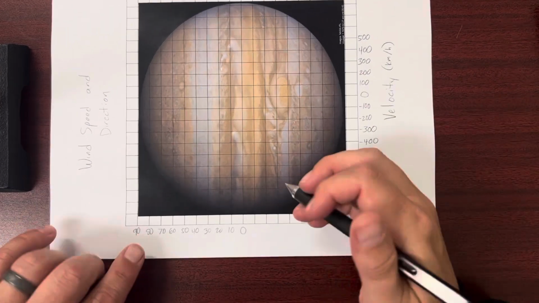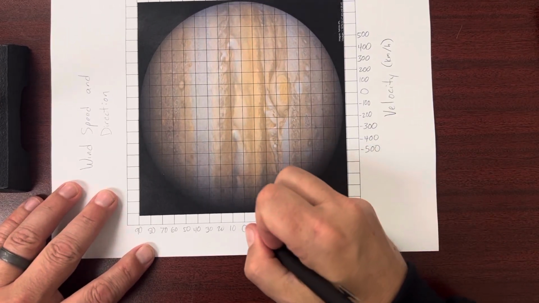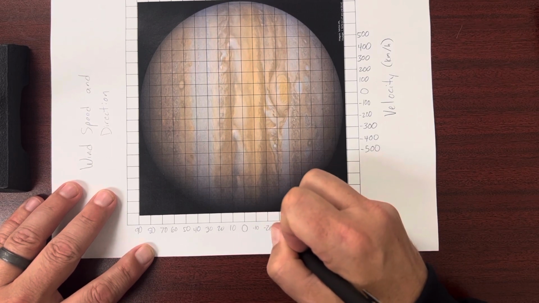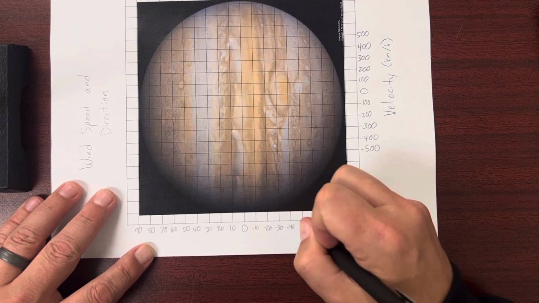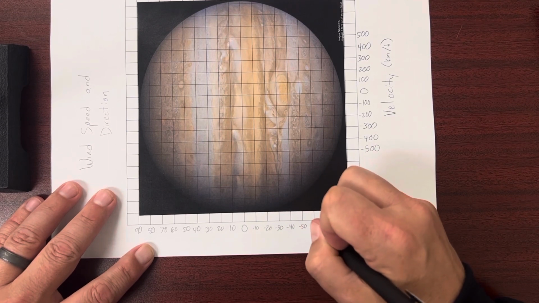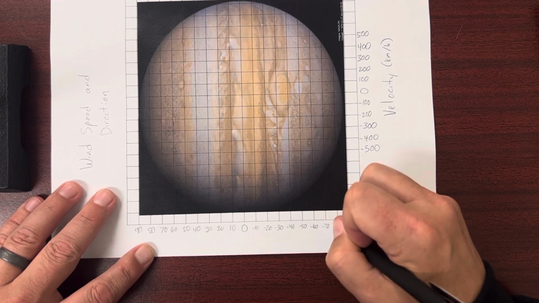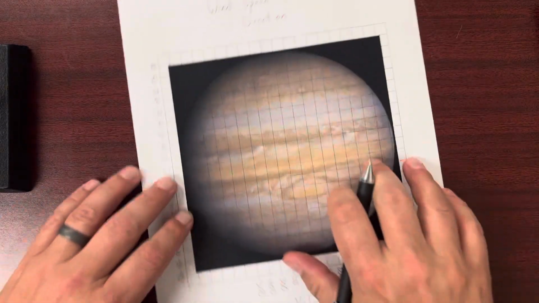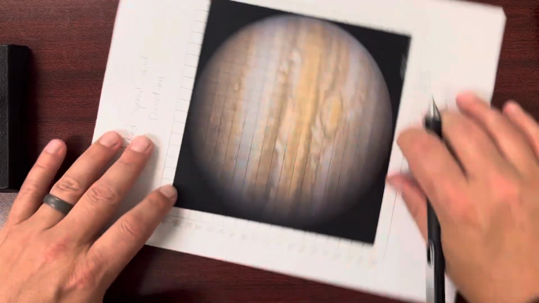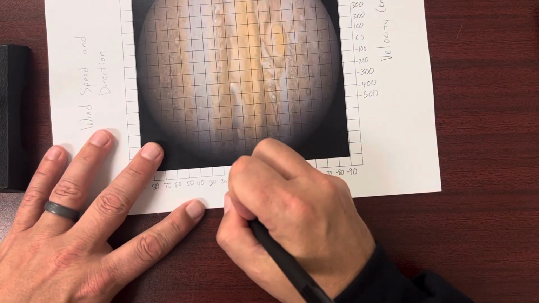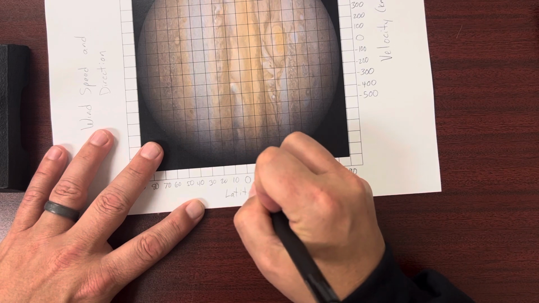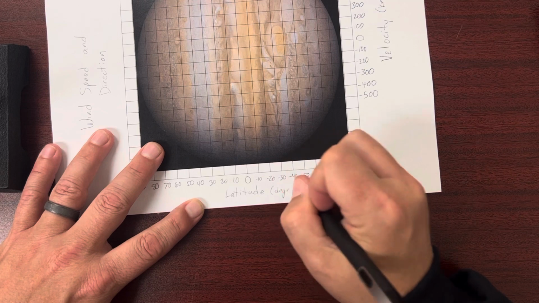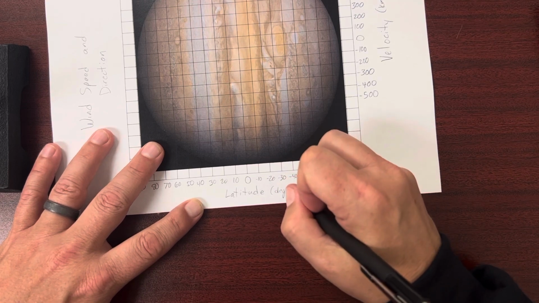That's right at the poles. And I'm going to go ahead and use negatives for the latitude going south, towards the South Pole. All right, now using this latitude, we want to have our title there. And in this case, I'm just going to write in degrees because these are degrees of latitude.